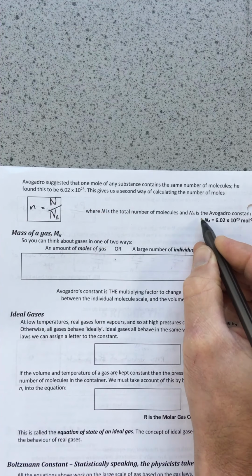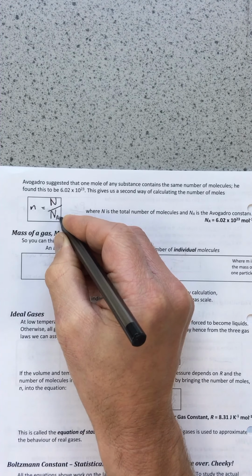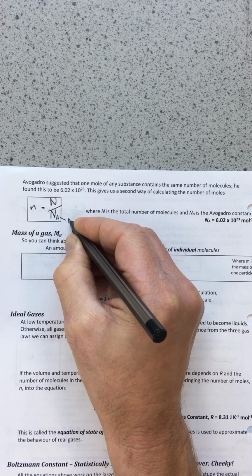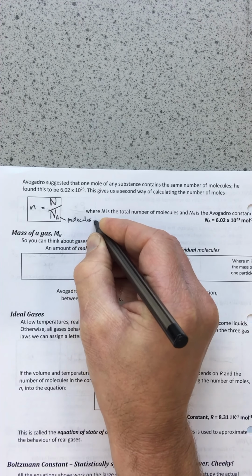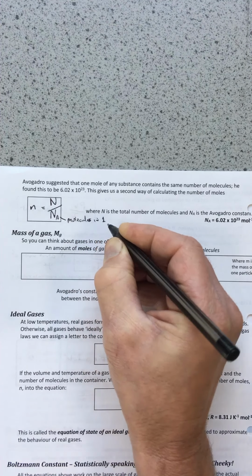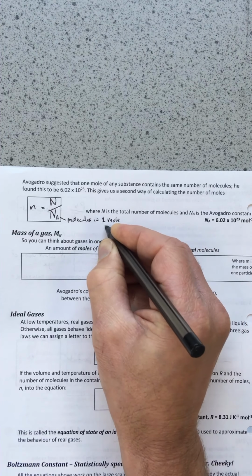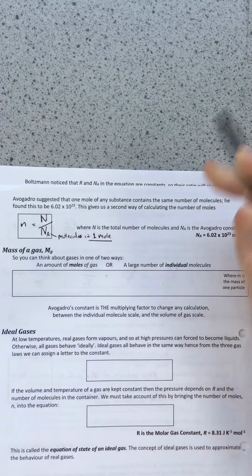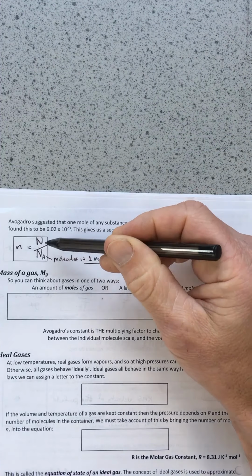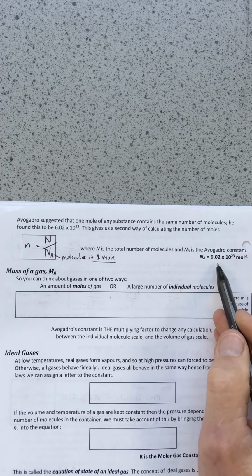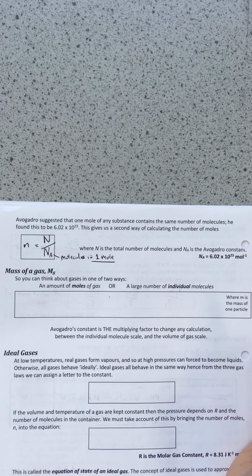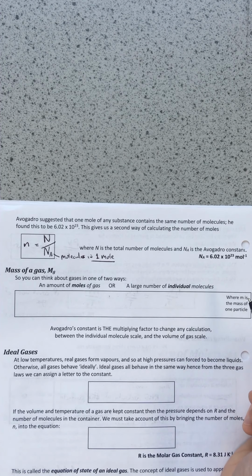Okay, so this one, as I said there, molecules, let's say molecules, in 1 mole. Okay, so that will give you the same thing. Total number of particles gives us the total mass. Total number of particles in a mole gives us the mass of a mole. So it's just really about the particles inside. And again, the constant is there, it's in the data book, you can think of it in that way.